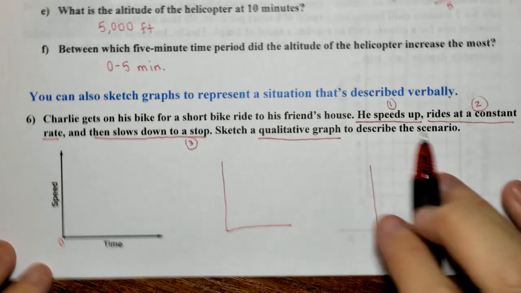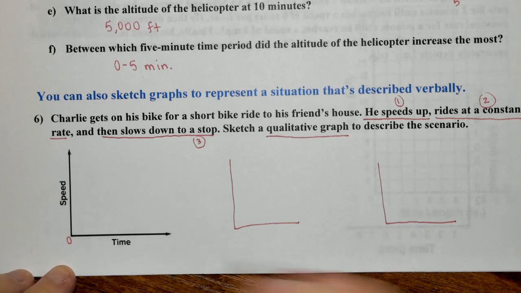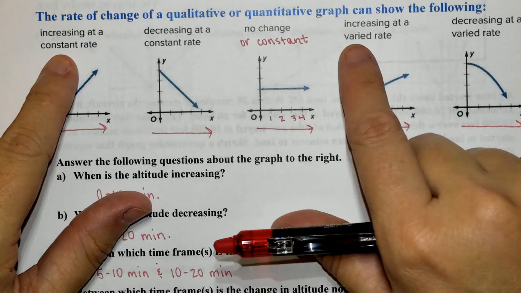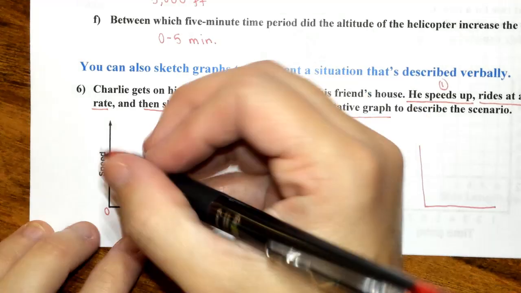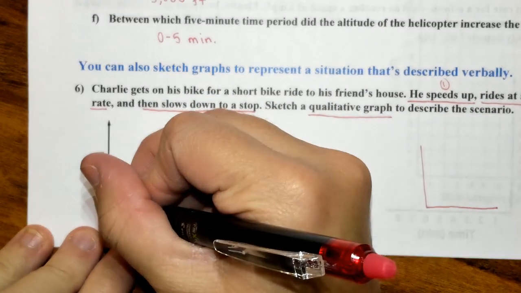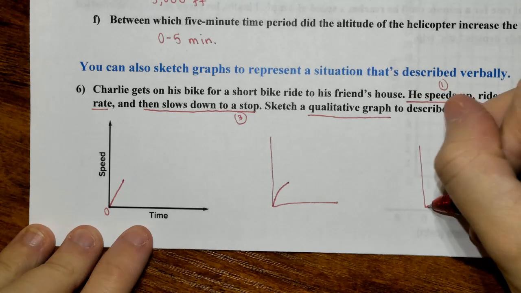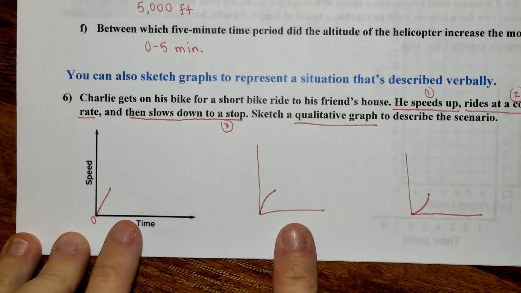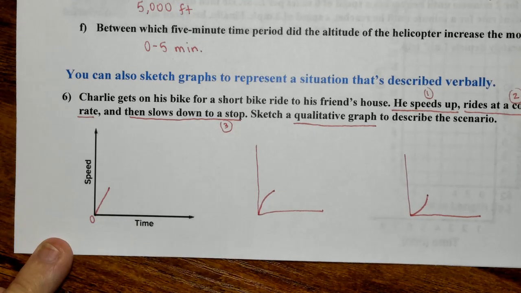He speeds up, so we know that over time his speed is increasing. But it doesn't tell us if he's speeding up at a constant rate or at a varied rate, because these are both increasing. So really, this first part could look like this. It could look like this, or it could look like this. Okay? These would probably be the two that are most correct. But any of those would be an increase of speed over a short period of time.